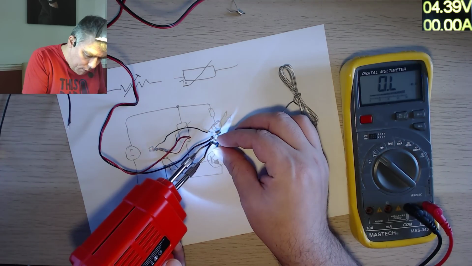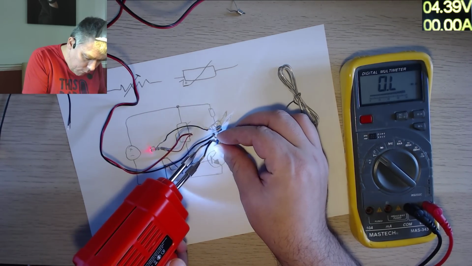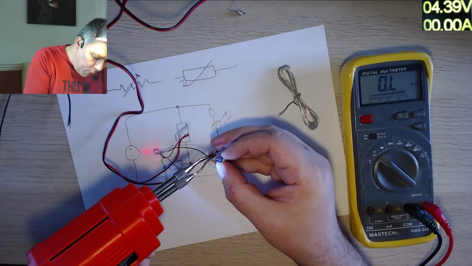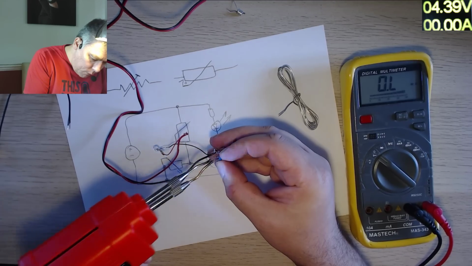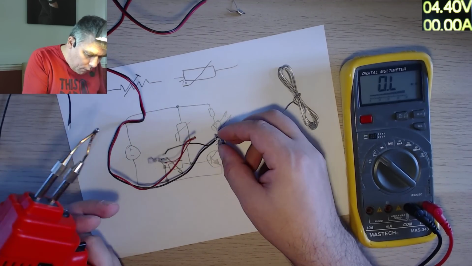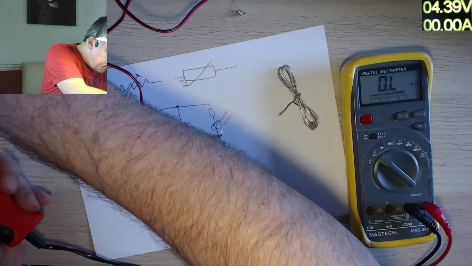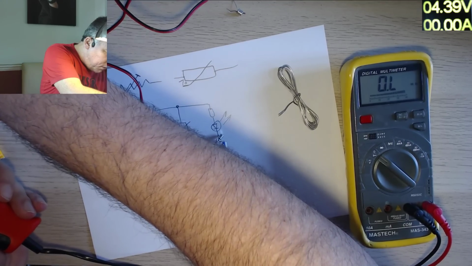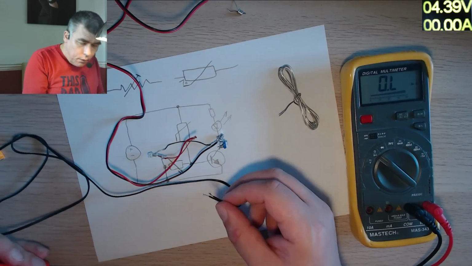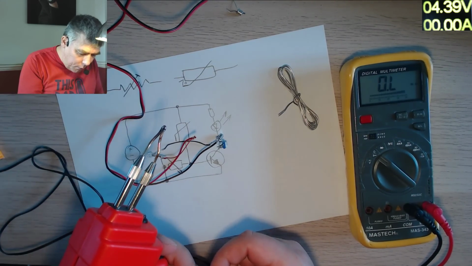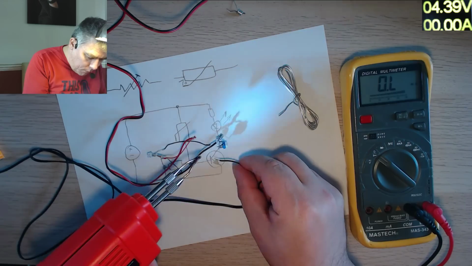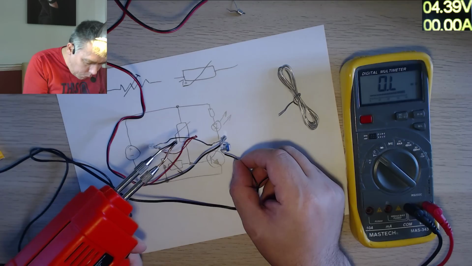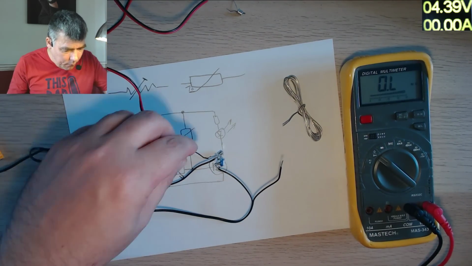So this will be on the base. And this will be here on the ground, yeah? And we have the thermo thing, the thermistor. It's same like on the laptops, on the computers. The thermistor is on the processor or graphics or I don't know, can be anywhere. So this will be here. And the other end will be on the plus, yeah? Here.